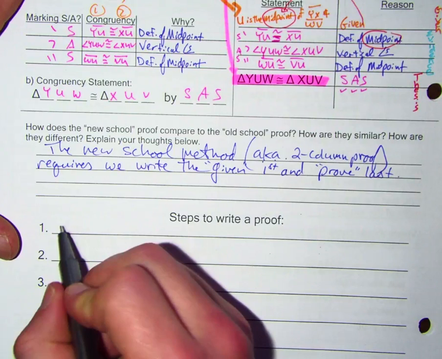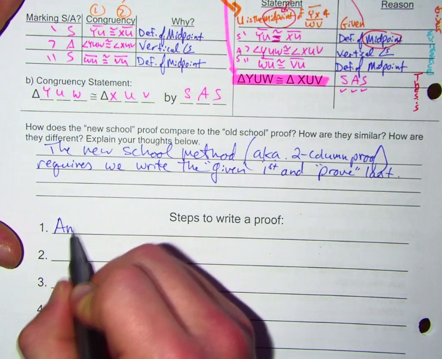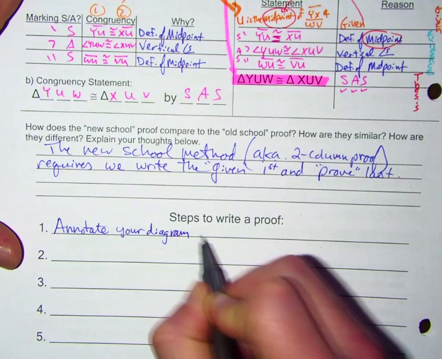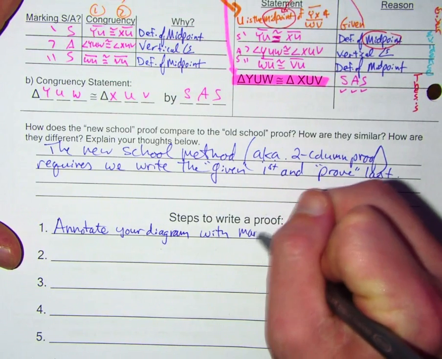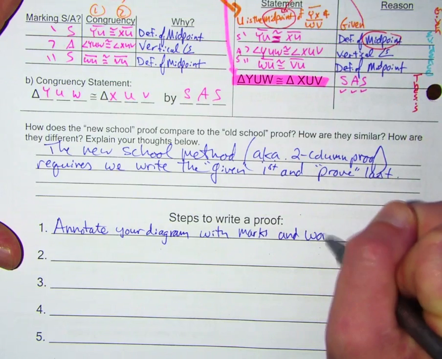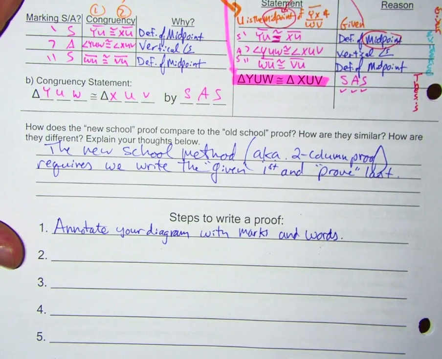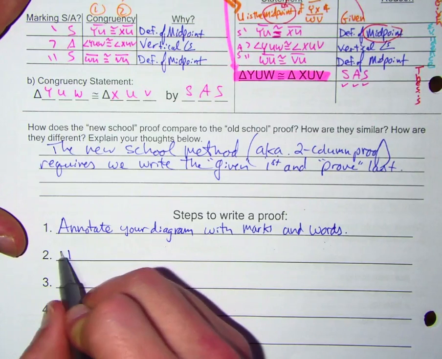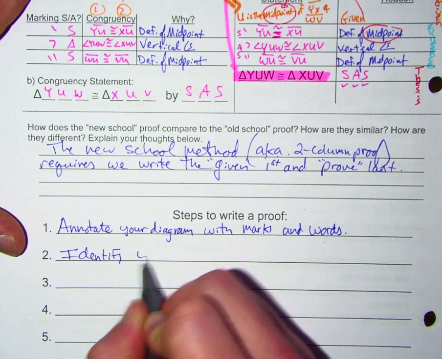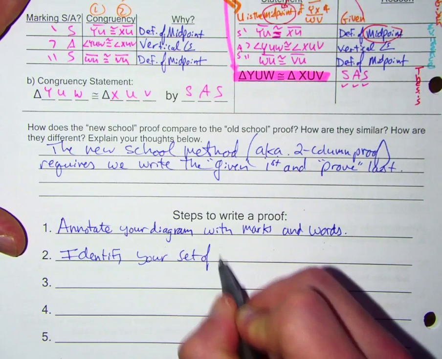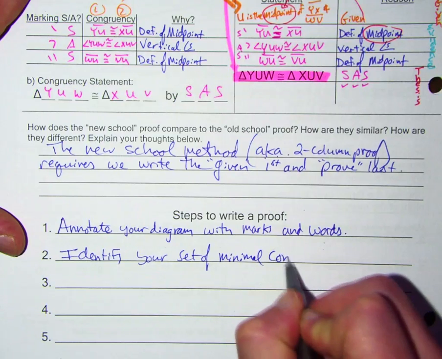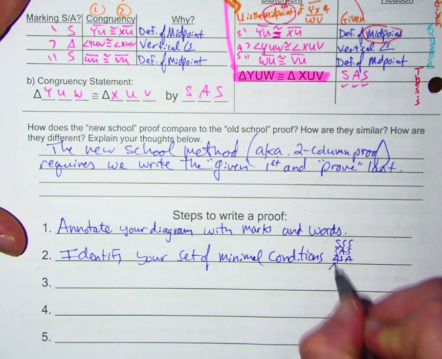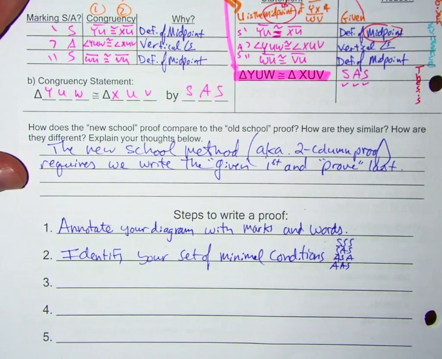Step one, you still want to annotate your diagram with marks and words. Okay, the marks will be the congruency statements. The words will be the reasons why. Next up, identify your set of minimal conditions. What do I mean by that? SSS, SAS, ASA, AAS. That's how you're going to prove the two triangles congruent.